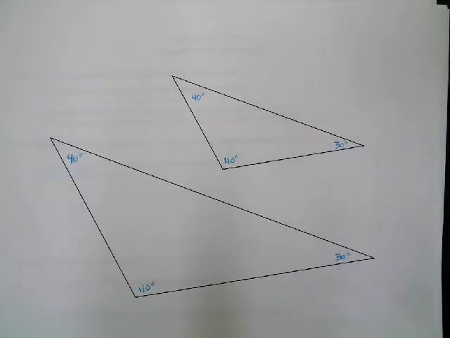All right, so all those angles are congruent, which is what we want. We want the angles to be congruent to each other. Now the sides are supposed to be proportional to each other.